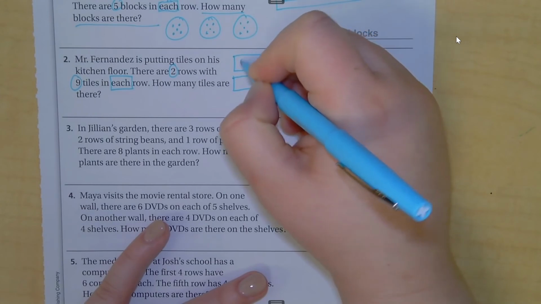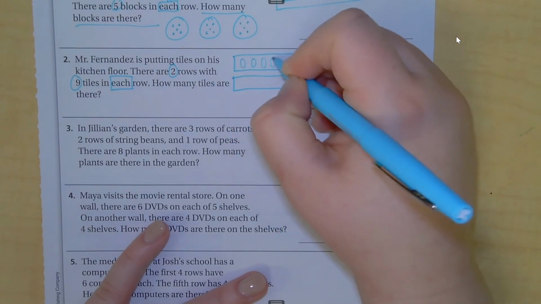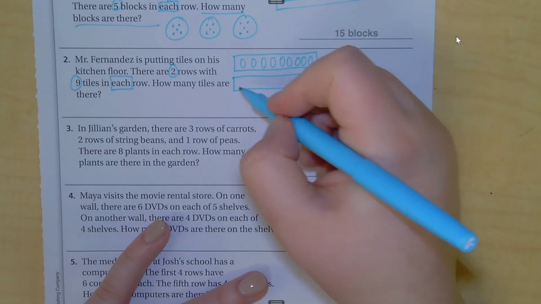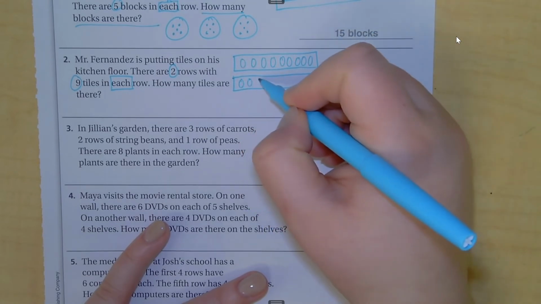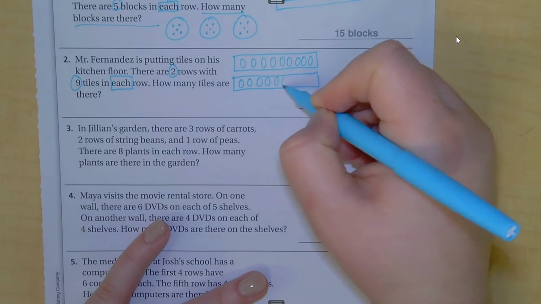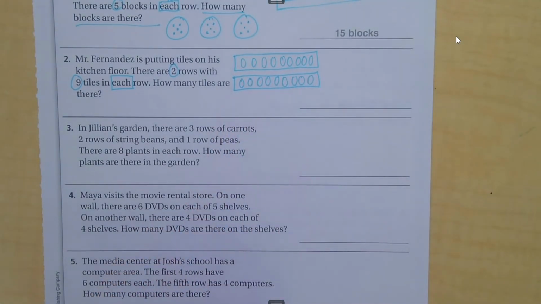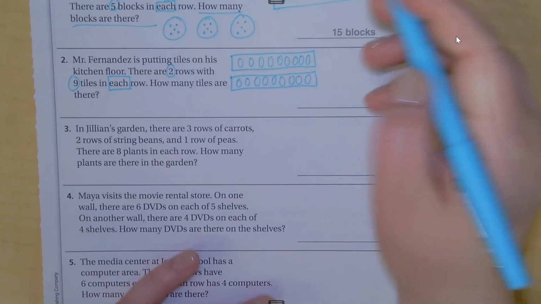All right, so 1, 2, 3, 4, 5, 6, 7, 8, 9. Ooh, I almost ran out of room. 1, 2, 3, 4, 5, 6, 7, 8, 9. Now, I have shown you 2 rows with 9 tiles in each row.